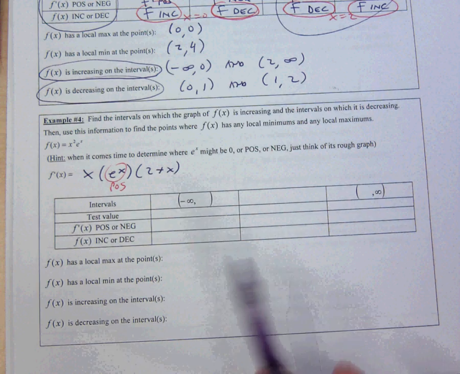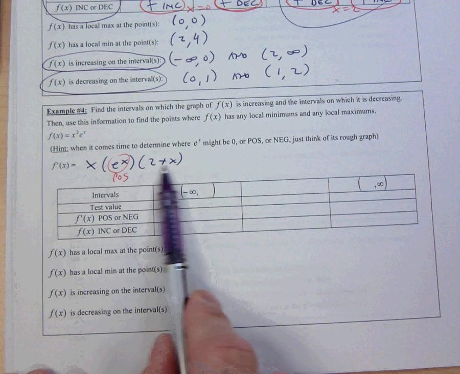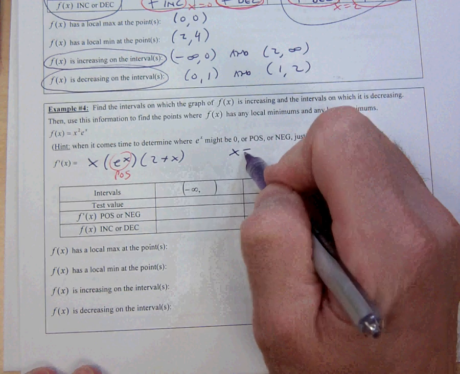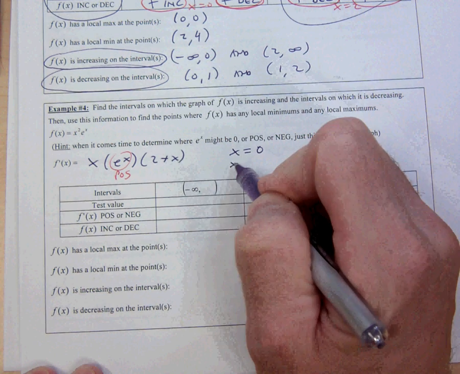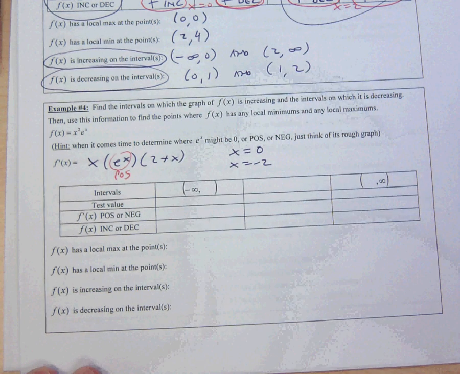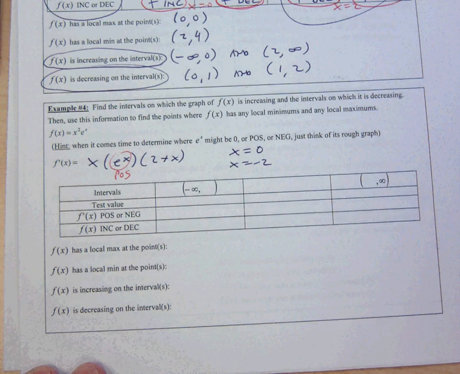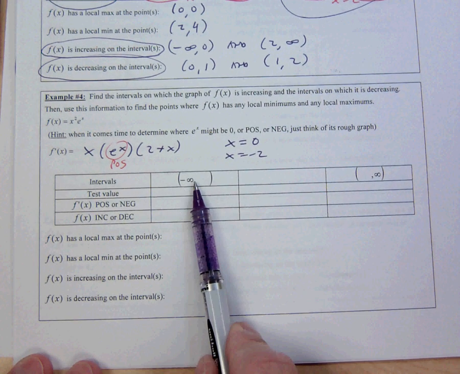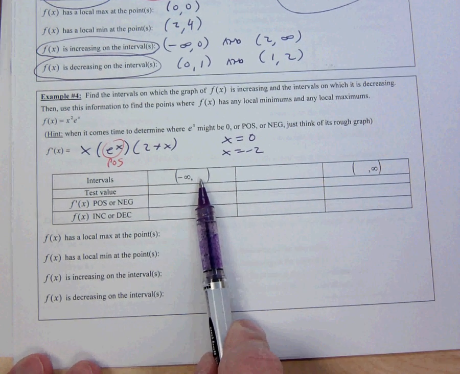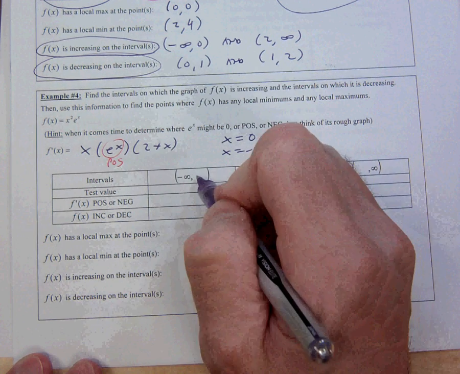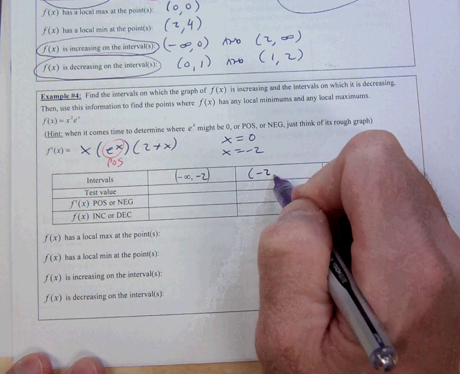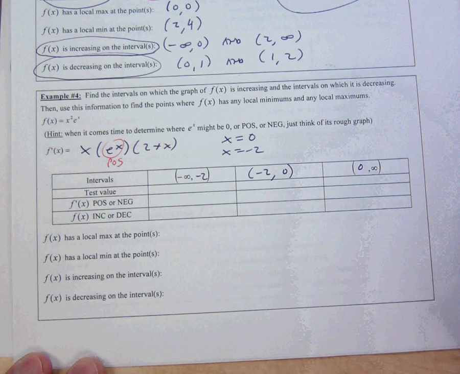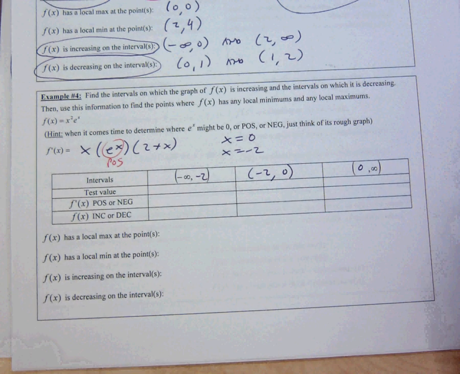Okay, so now look at that, guys. You should all be able to tell me where this product is 0 or undefined. Where? At 0 and -2. Everybody agree with me on that? Yes? Okay, so now I'm going to make my test intervals. So I start with -infinity. What's the first number I run into, guys? -2. And then obviously I pick up at -2 and I go to what? 0. And then I pick up at 0 and go to what? Infinity. Are you following me, guys?